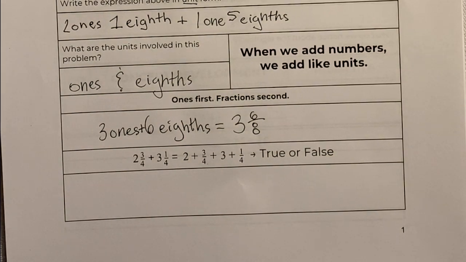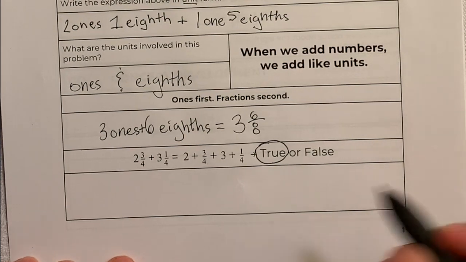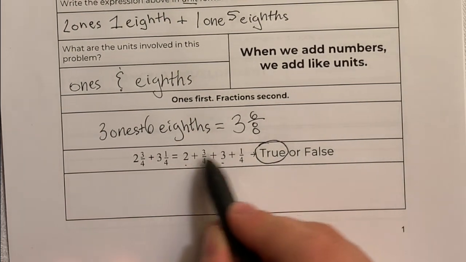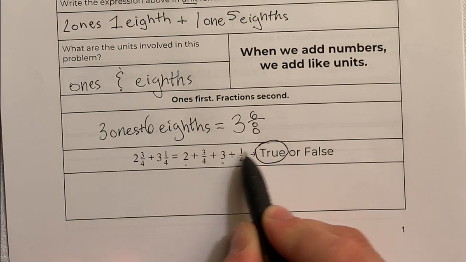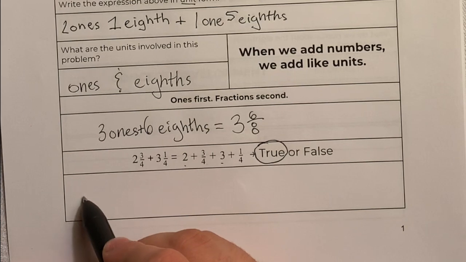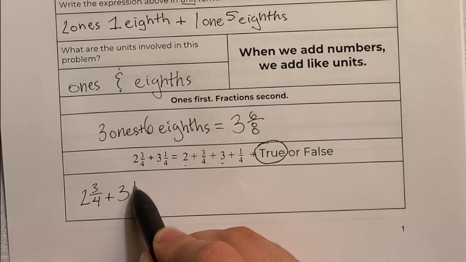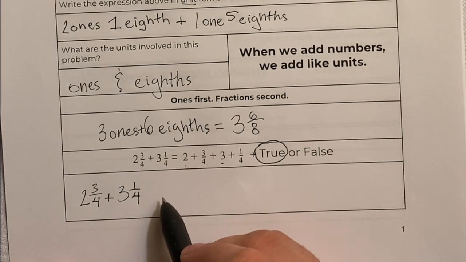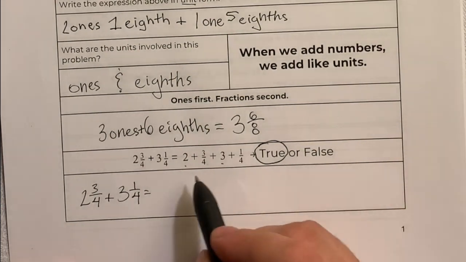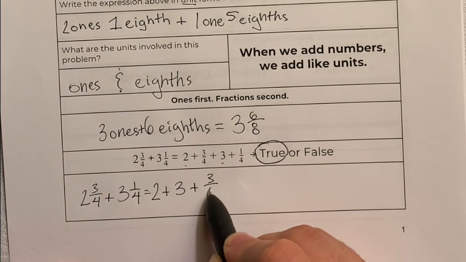So we know from our previous work that this is true, because when we add, we want to add like units. We don't have to write all of this down. Instead, what we can do is add the ones first. So this is kind of the step that goes in between, right? When I pull apart the ones from the fractions, but I don't have to write this entire middle step. Instead, what I can write is 2 3/4 plus 3 1/4 equals, and I'm going to rearrange this so that I have my ones next to each other and my fractions next to each other.